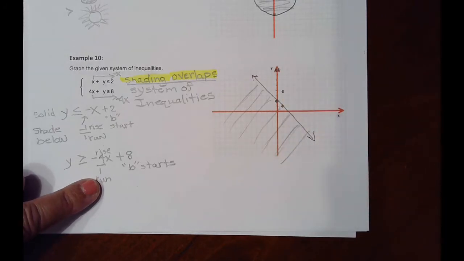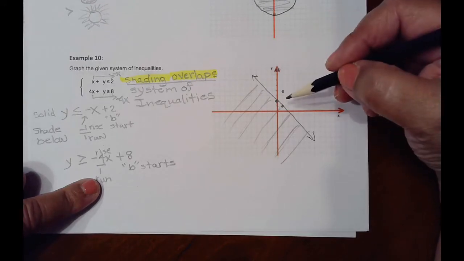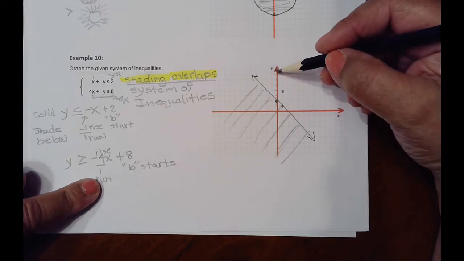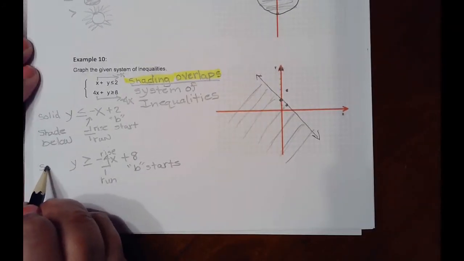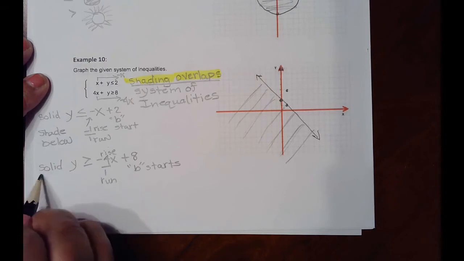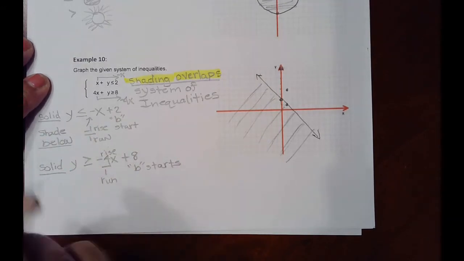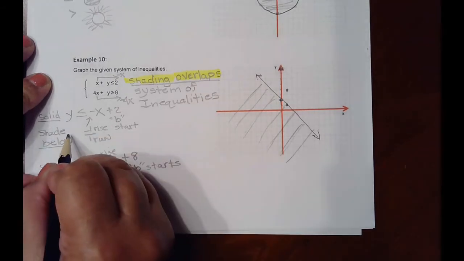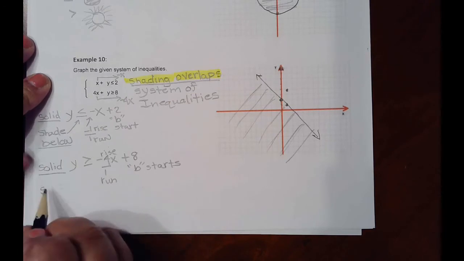Okay, so now I'm going to connect these 2 points. And I'm going to shade above. Okay, so again, you're going to have a solid boundary line, just like you had one here. Here I shaded below. Here I'm going to shade above. You're shading below because of that less than symbol.